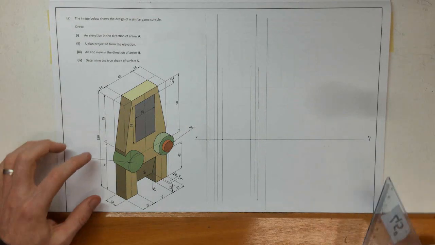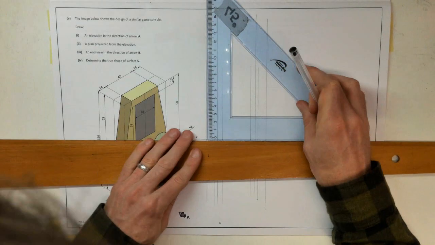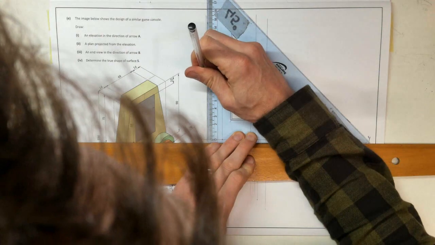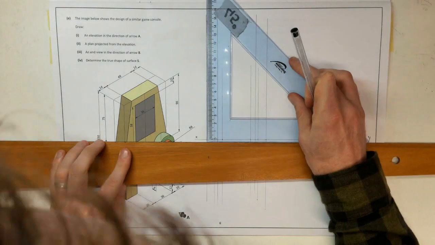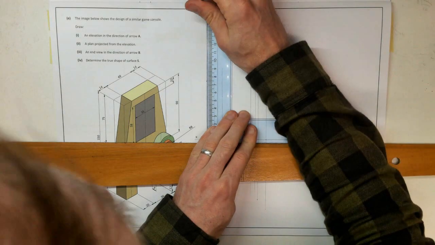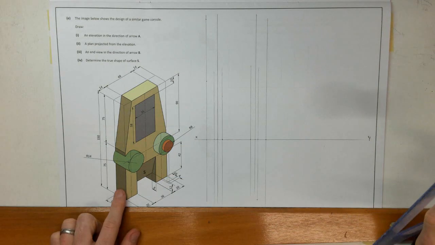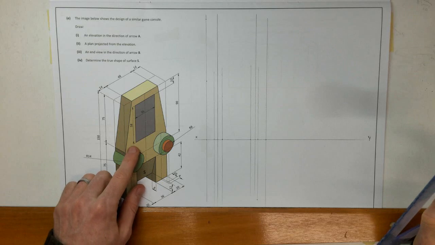The heights then, we've 75. Let's mark out 75. And sorry, 150 is the total height. So 150. And a couple of other heights there.